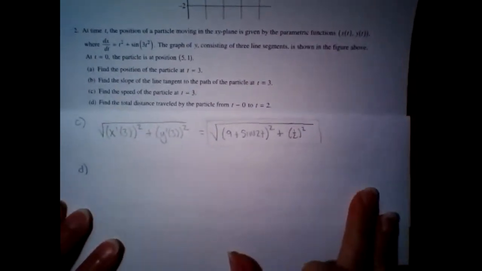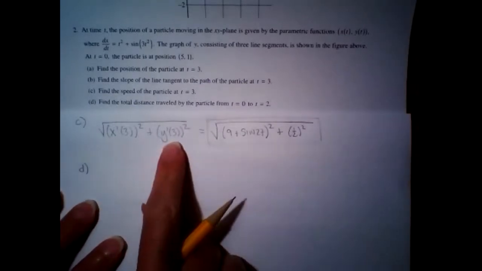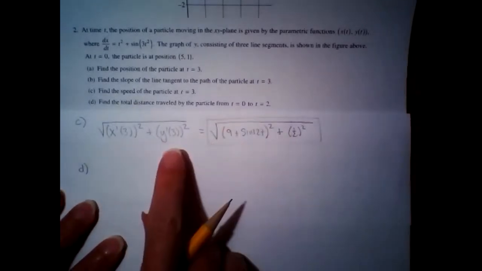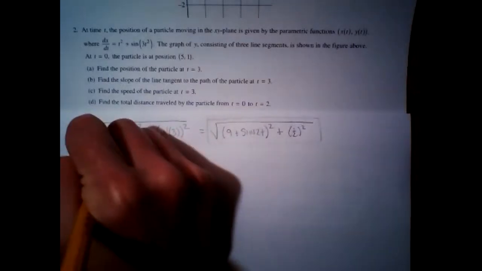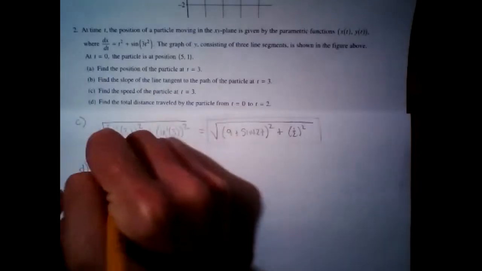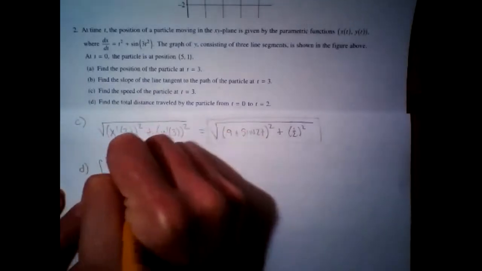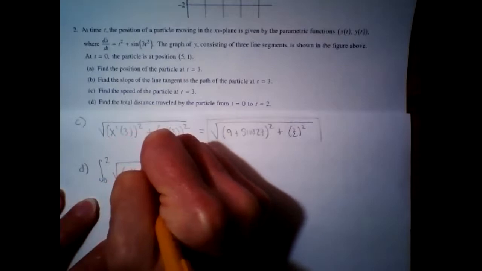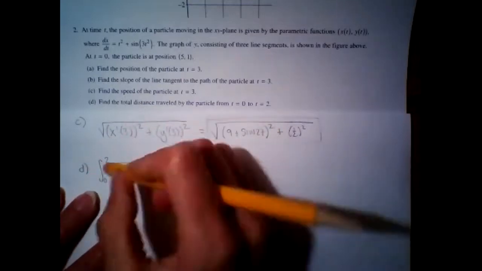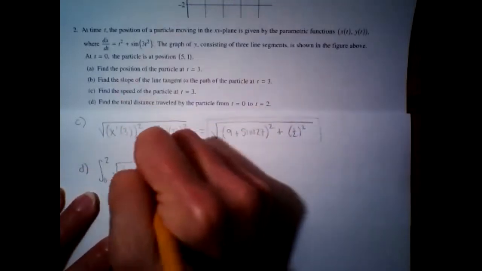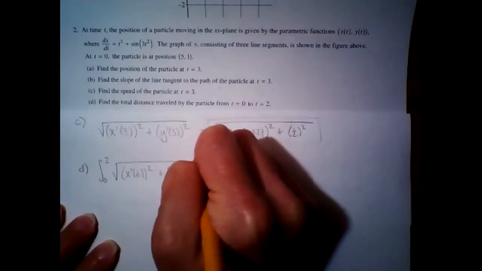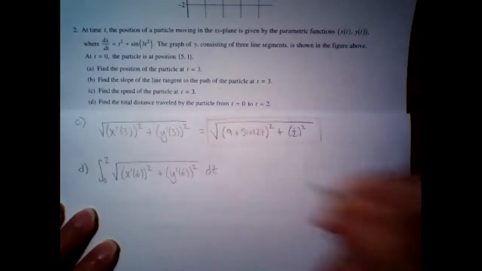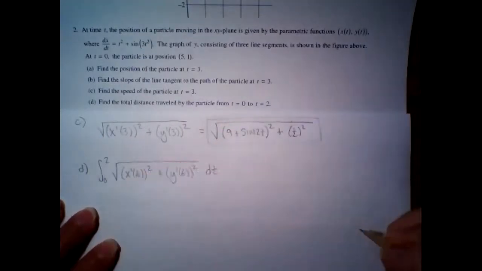All right, and then total distance, it's actually a lot the same as this from 0 to 2. You're going to do the integral from 0 to 2 of this. You're just not plugging in the 3's. So it's going to be the integral from 0 to 2, big old square root, x prime of t squared. Sorry, too many parentheses there. Plus y prime of t squared dt. Let's not forget to put the dt on those ones because it's such a big square root.